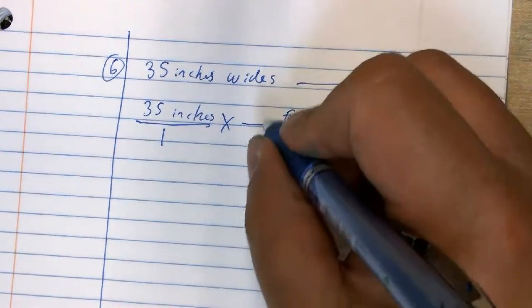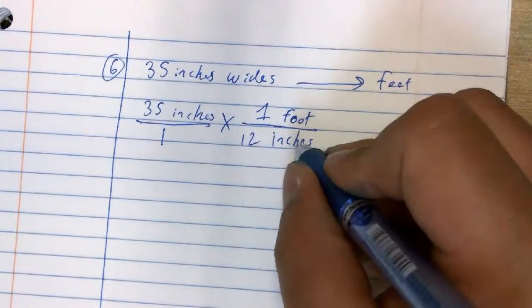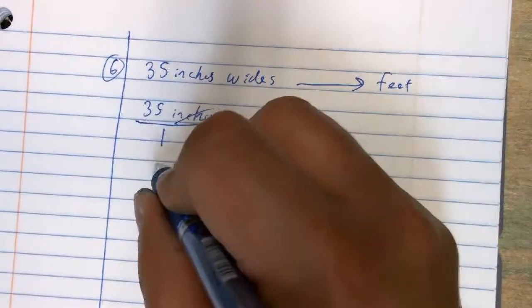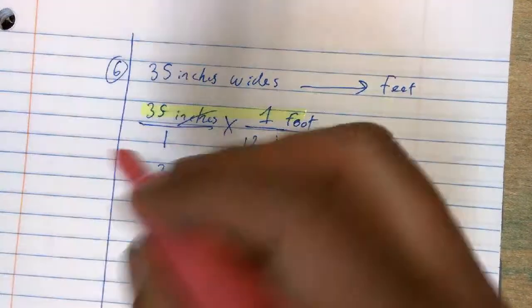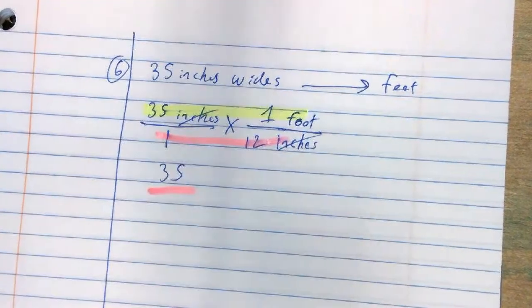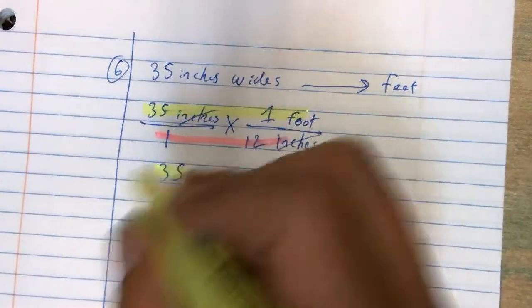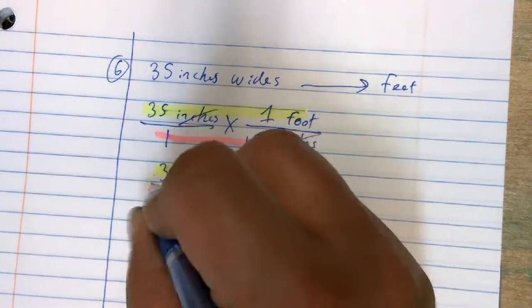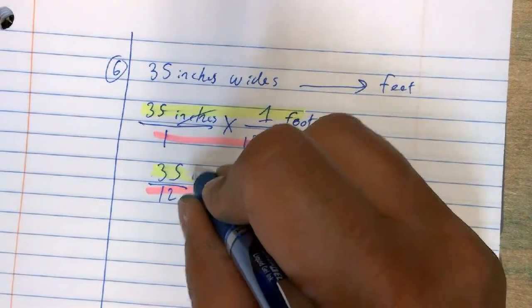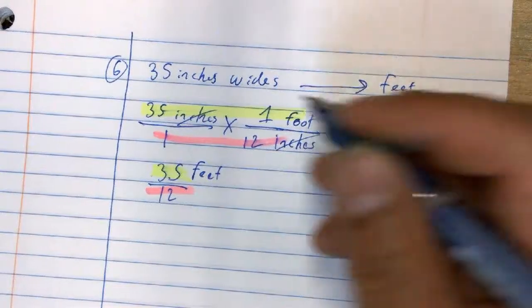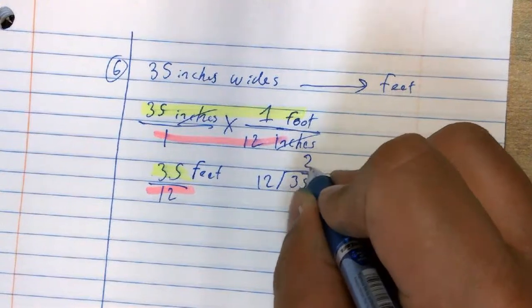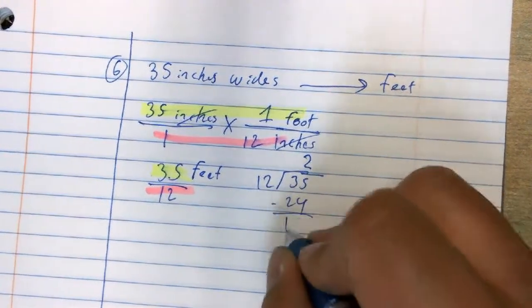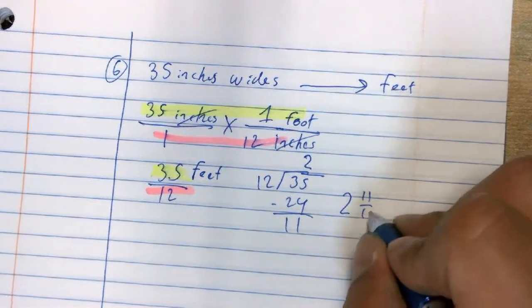Anyways, we do know that 1 foot is 12 inches. The inches cancel out. You have 35 times 1. One times 12. 35 feet. Now I'm going to write feet because it's 35, right? More than 1. All right, so I'm going to divide. 12 times 2. We almost had enough for 3. 24 minus 11. 2 11/12 feet.